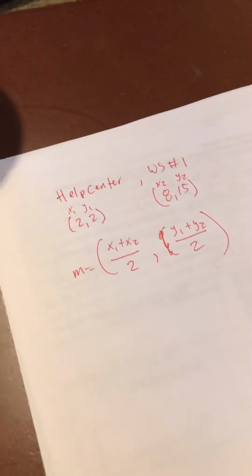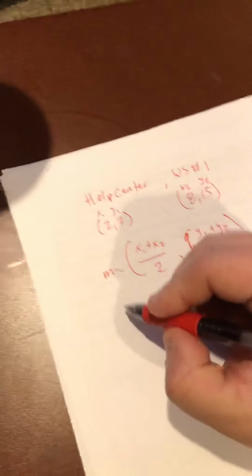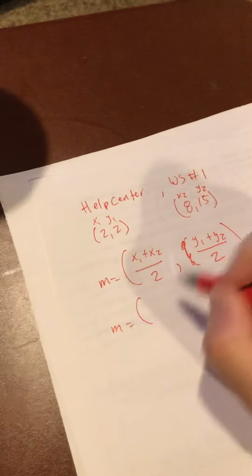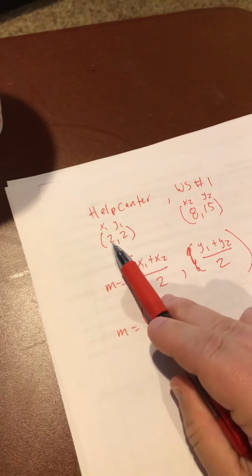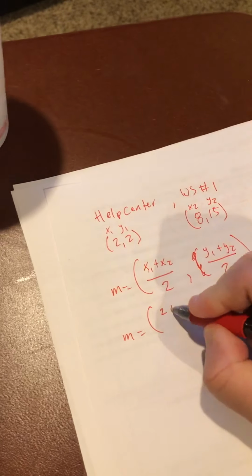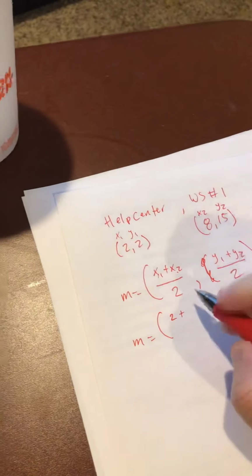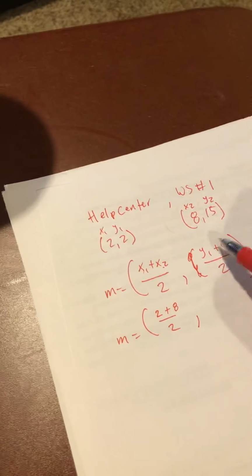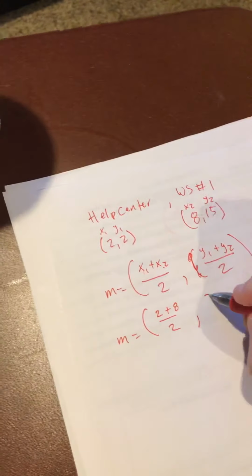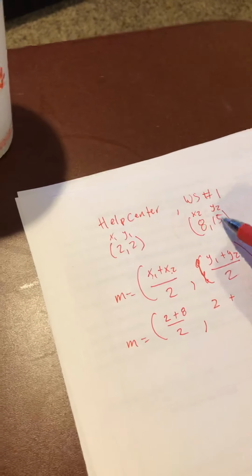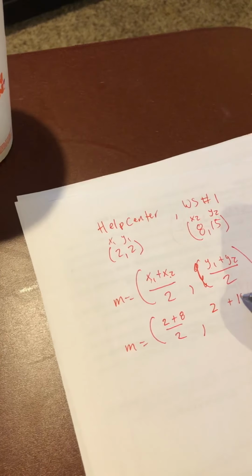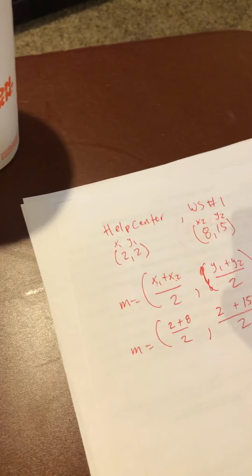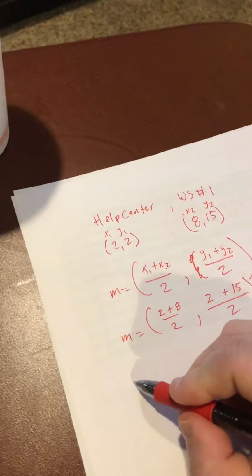So again, it's going to spit out an ordered pair for me. When I plug these in, my x sub 1 was 2, so 2 plus my x sub 2, which was 8, divided by 2, comma, my y sub 1, which was also 2, plus my y sub 2, which was 15, and I'm going to divide that by 2. And then I clean these up again.